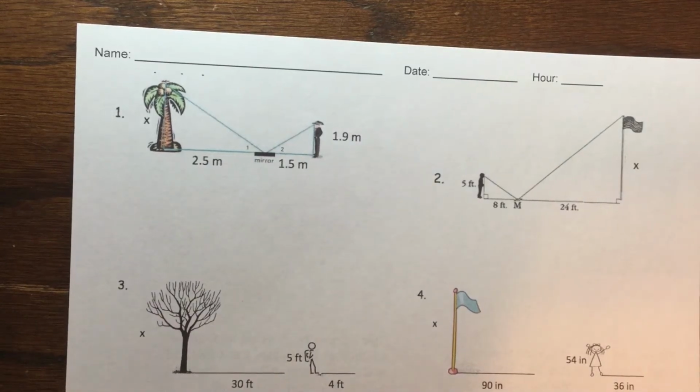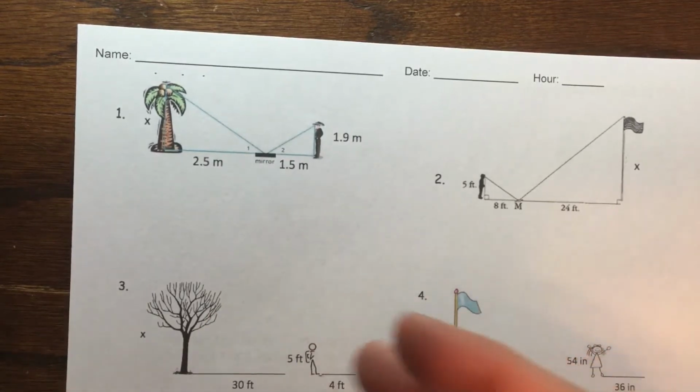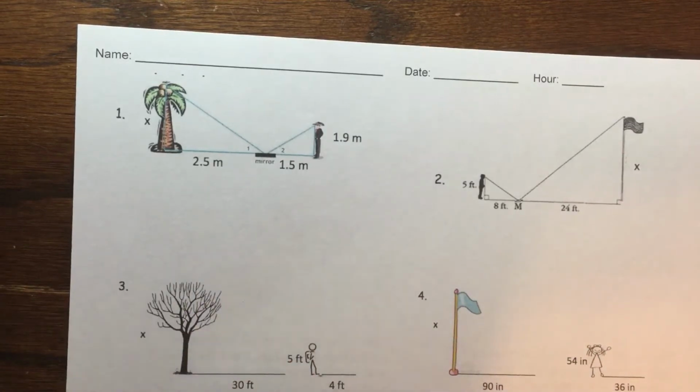No title on this worksheet, but this would be what I call indirect measurement. It's Lesson 3-4 with us in Course 3. I'll go over a couple of examples here. And again, whether the instructions tell you or not, if it's a word problem or just a picture drawn, we're trying to find the missing value.